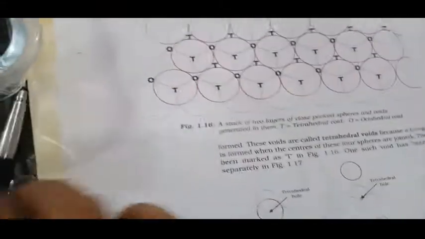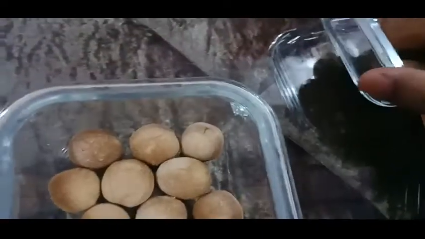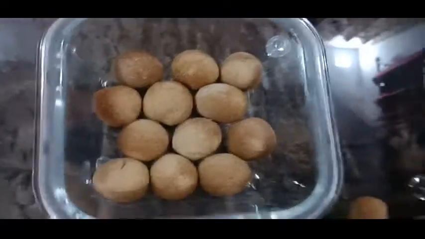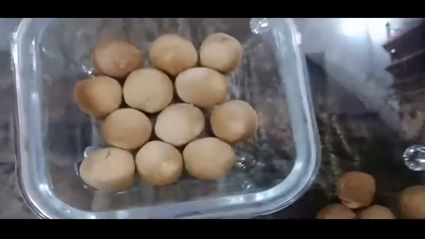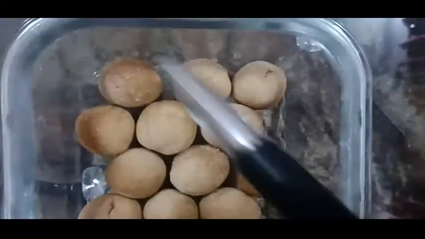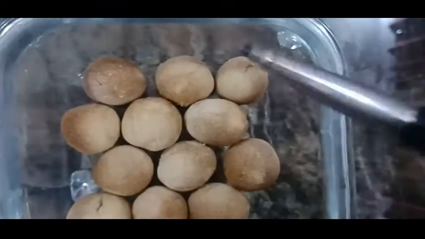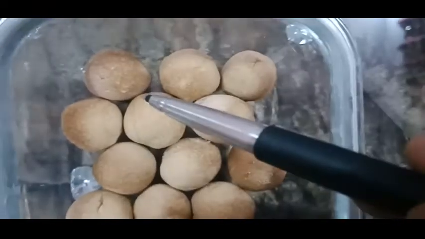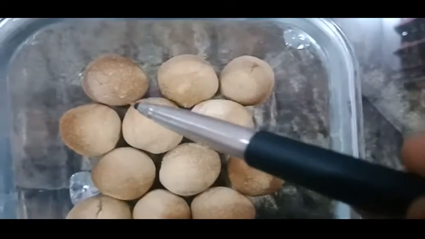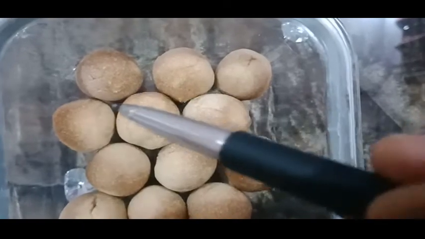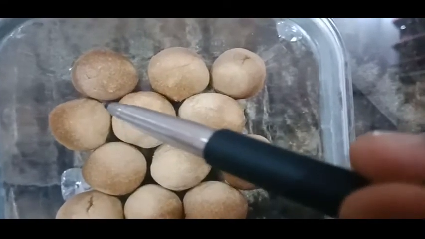So when you are placing the second layer in the case of hexagonal close packing, just focus on my lecture. This is the first row. Okay, so there are two kinds of voids, or you can say two kinds of depression. This is apex upward, and this is apex downward.